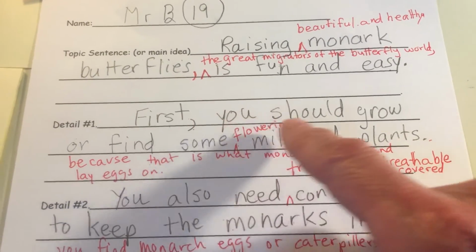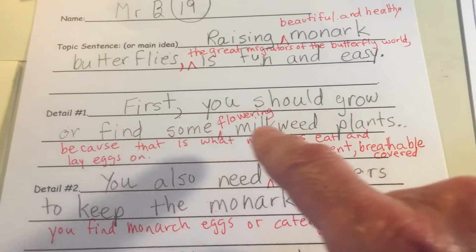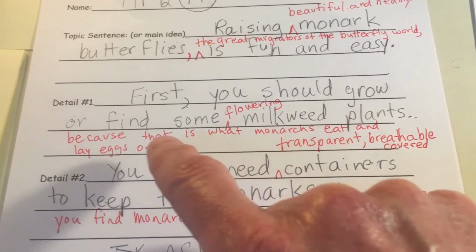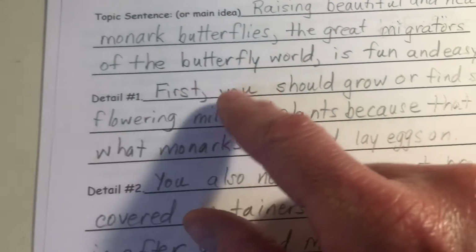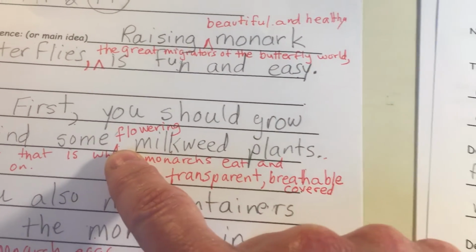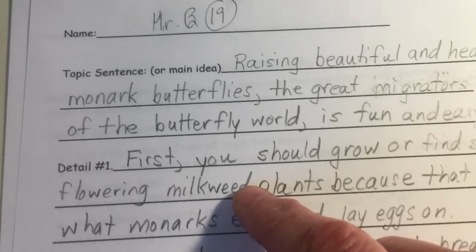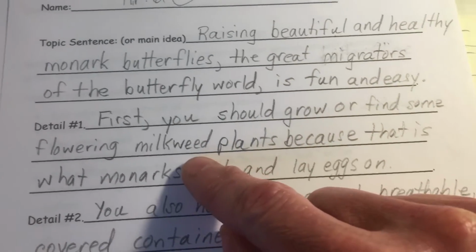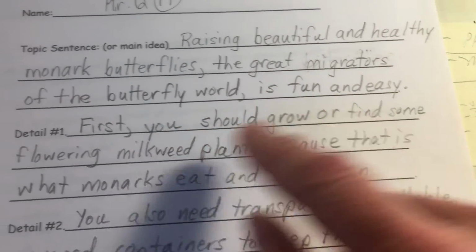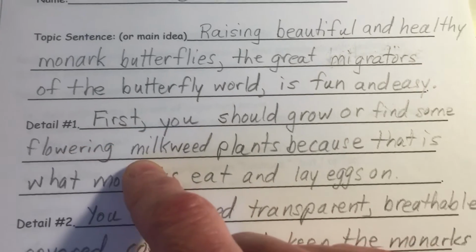So then I went through my first sentence and where I added an adjective, and then I had a because fragment at the end. So here, my adjective was flowering for milkweed. So my first sentence, when I rewrote it, should find some flowering milkweed. I put right there.